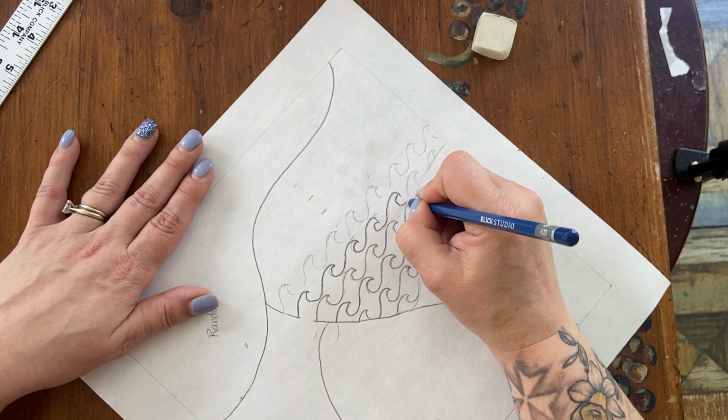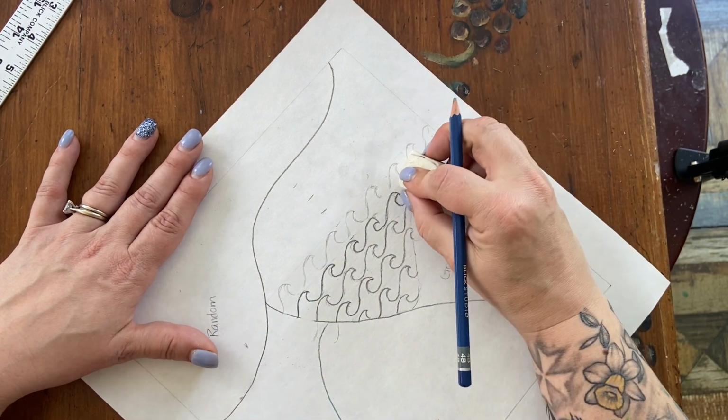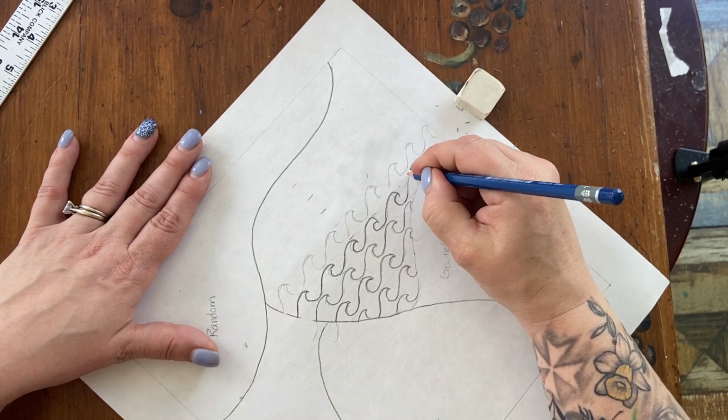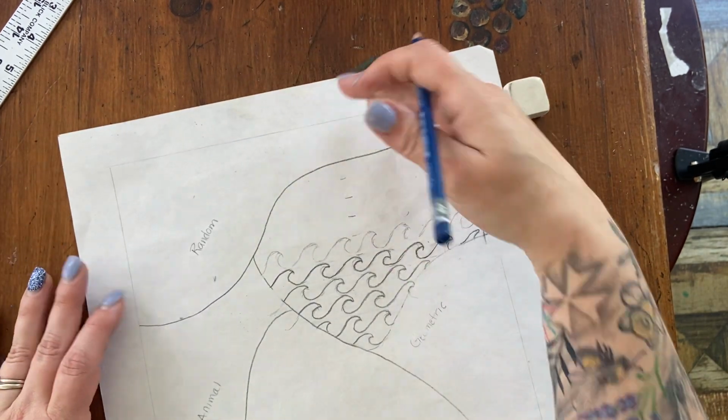I can get it the way I want it. Make sure my curves are better. If I make a mistake, I'm going to erase that out. Fix it as I'm going. And I would continue this through the whole one.